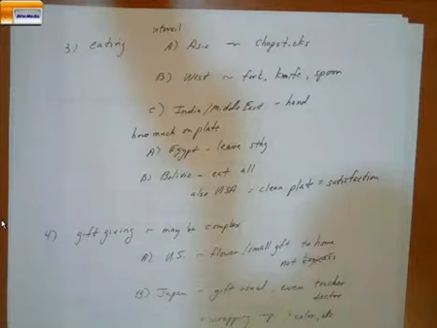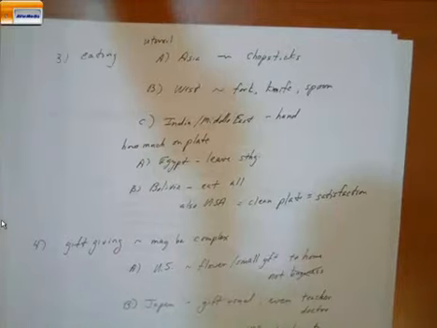Okay, so let's look at the notes on that section. Okay, eating, utensil. A, Asia, chopsticks. B, the West, fork, knife, spoon. C, India, Middle East, hand. How much on plate? A, Egypt, leave something. STG is a standard abbreviation for something. B, Bolivia, eat all. Also USA, clean plate equals satisfaction.